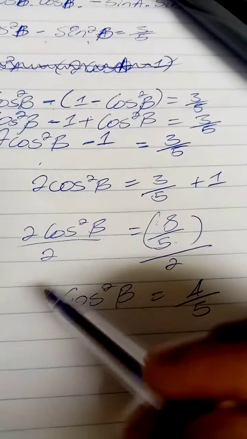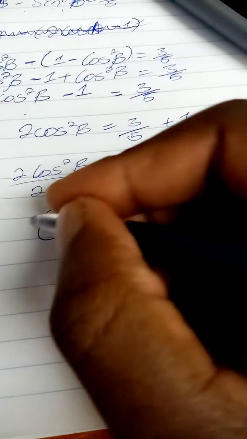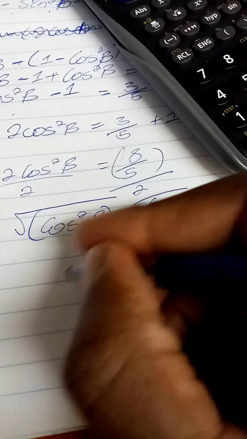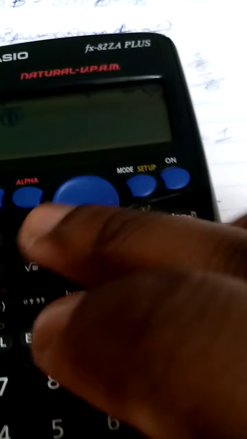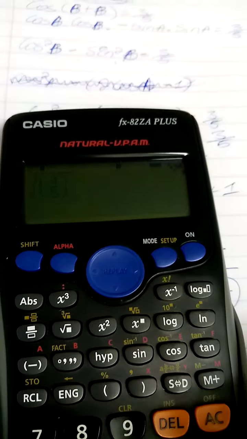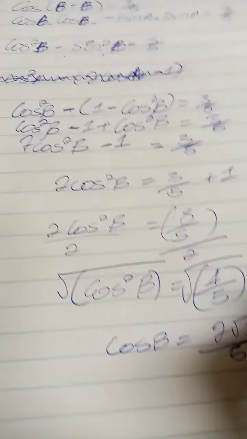So at this point, what we do is square root this whole point. So cos b is equal to the square root of 4 over 5, so it will be equal to 2 over 5.